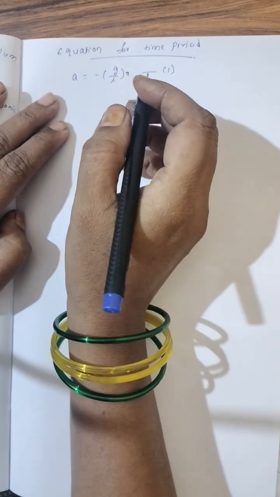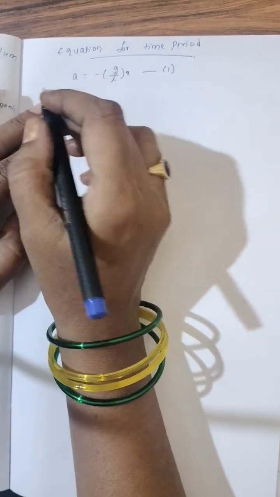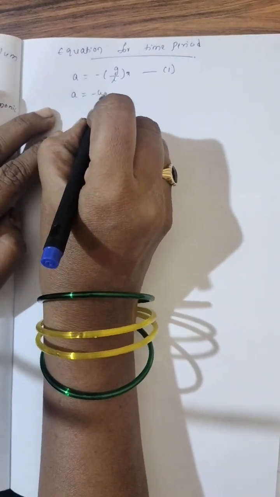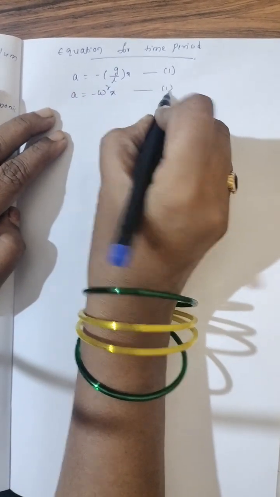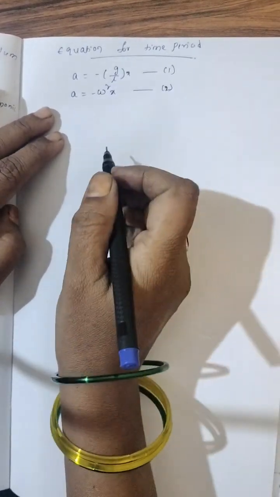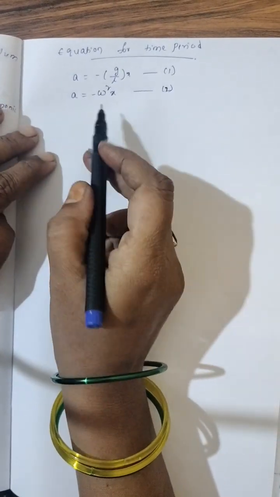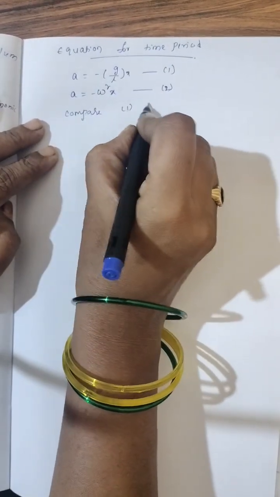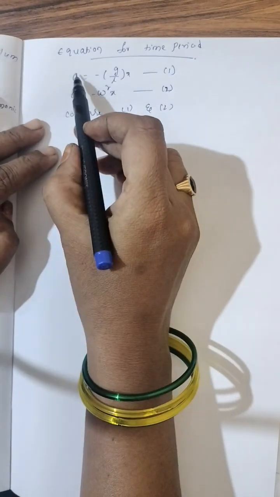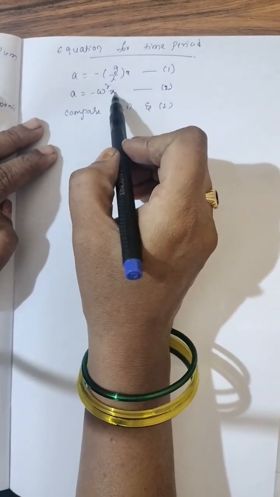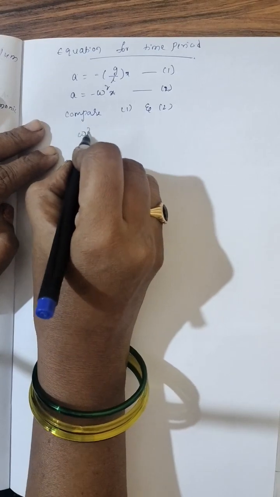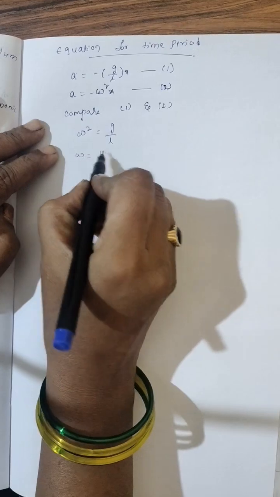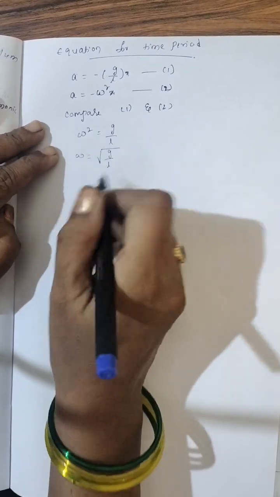In my last video, we talked about simple harmonic motion and we derived the formula a equals minus omega square x. Put it as equation 2. You can check my last video for this. Now compare 1 and 2. In place of a there is minus x, and in place of omega square, what is there? g by L. Send the square root to the other side, it becomes under root g by L.